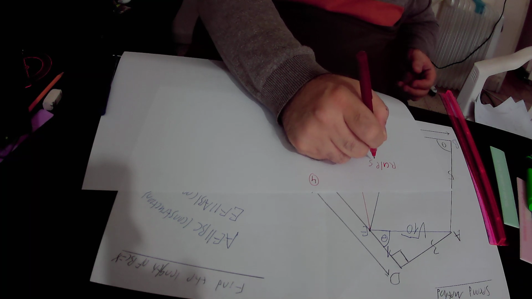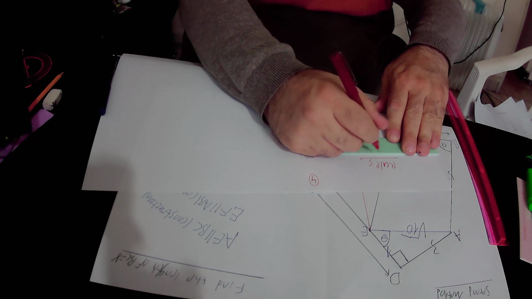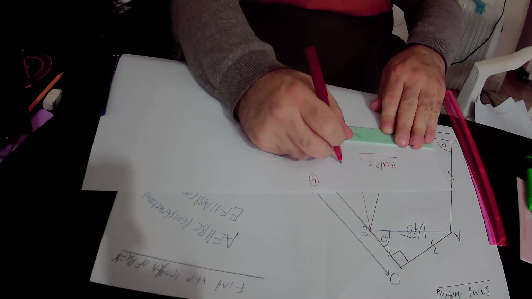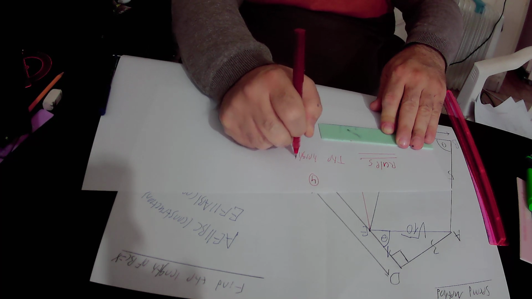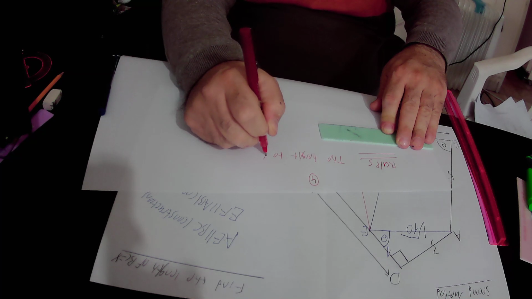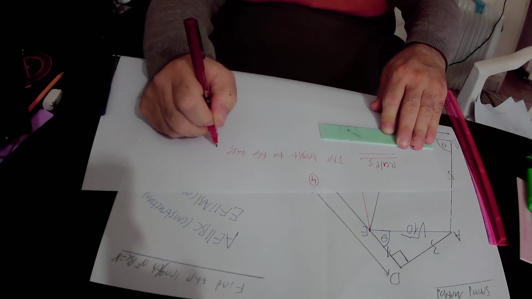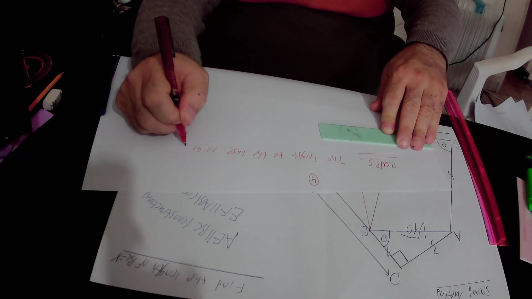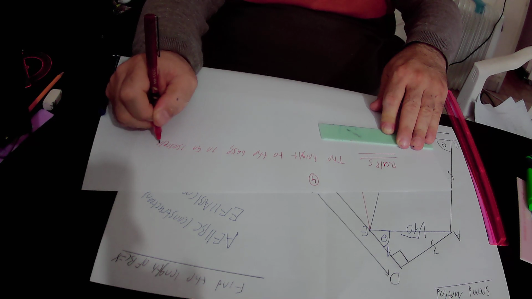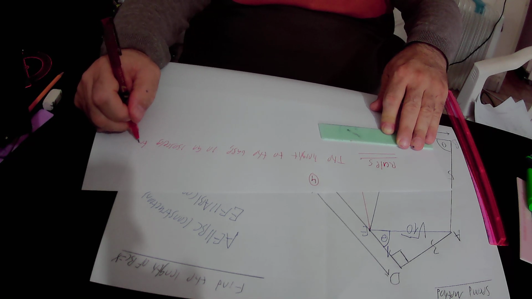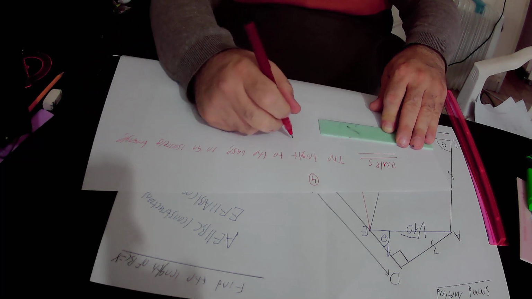I'll write it down: the height to the base in an isosceles triangle bisects the base.